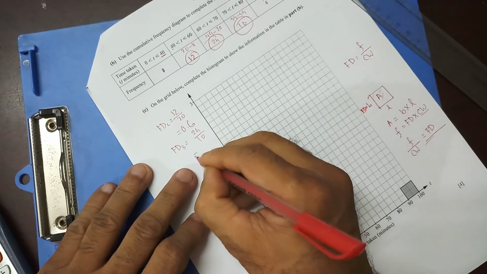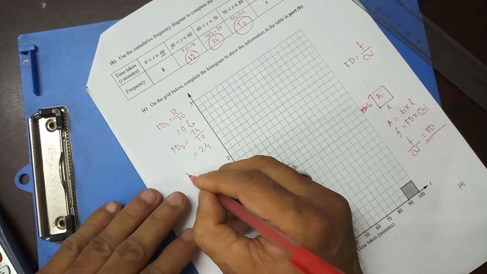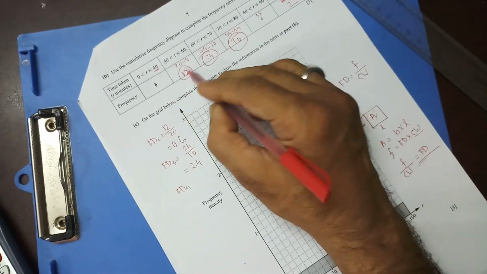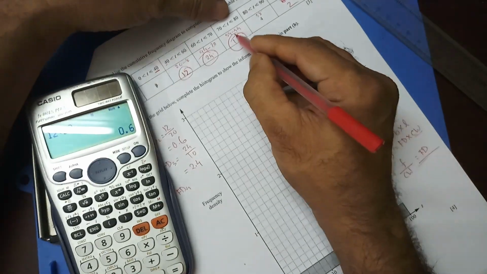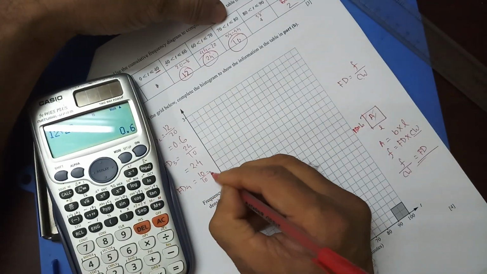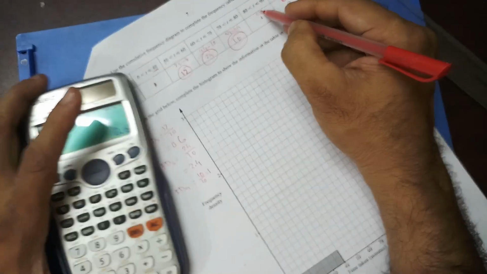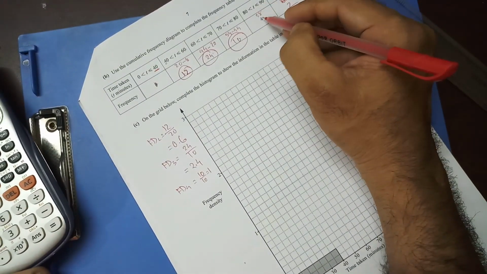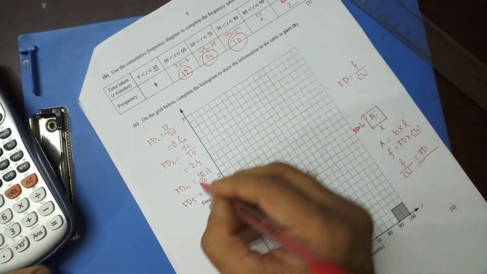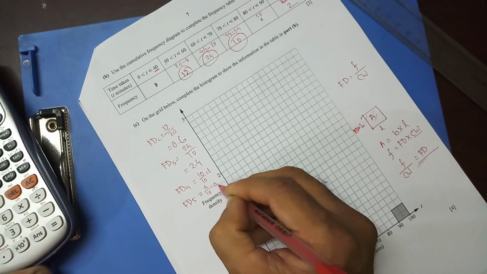So it's going to be 2.4. Frequency density 4, that's 2, 3, 1, 2, 3, 4. That's going to be 10 divided by 10, that means 1. And then over here, frequency density 5, that's going to be 4 divided by 10. 4 divided by 10, that's going to be 0.4.